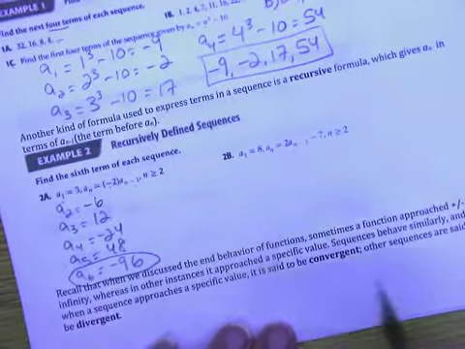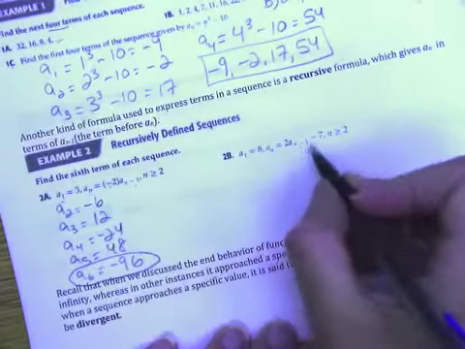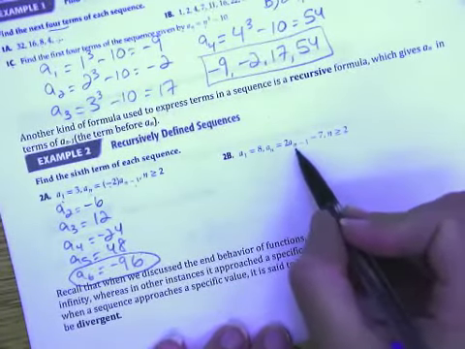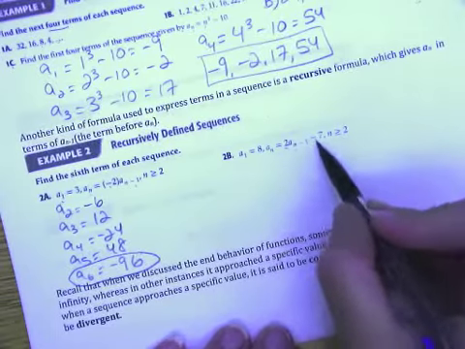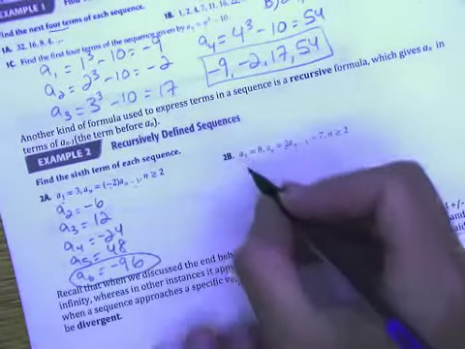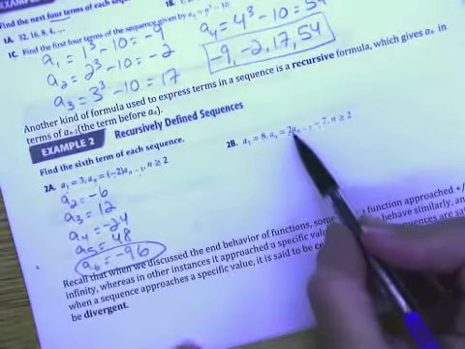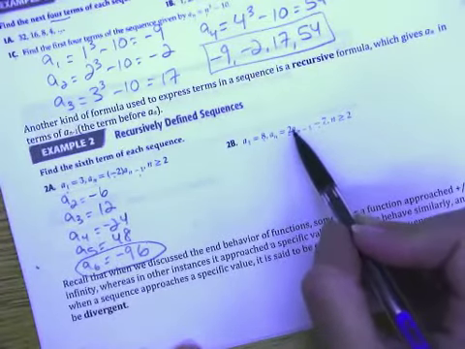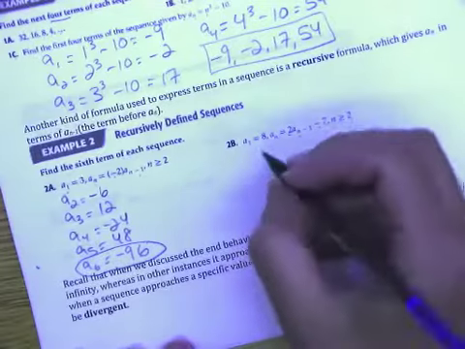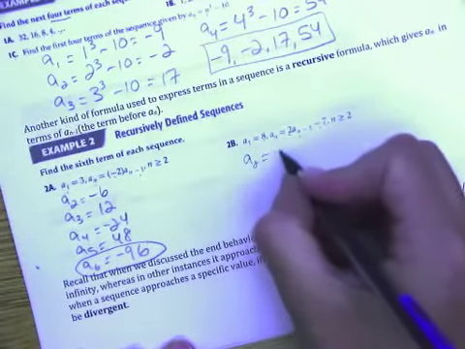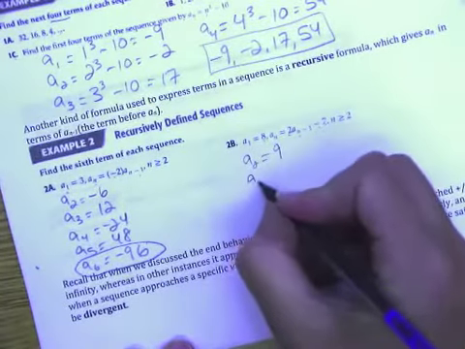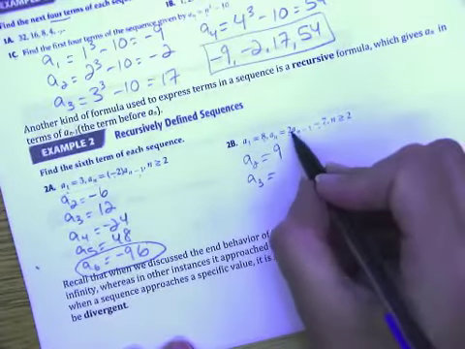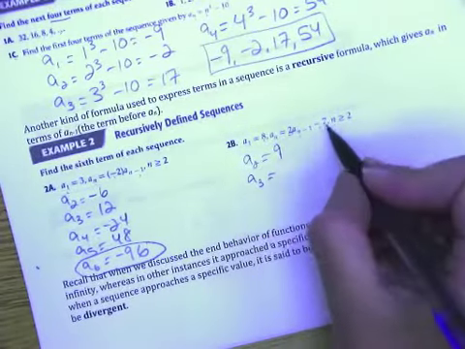For part B, once again, it's being described in terms of the previous term, so I take each previous term, multiply it by 2, and then take that value minus 7. So I start with this 8, I multiply it by 2, and I subtract 7 from it. So 2 times 8 is 16. 16 minus 7 is 9. So a sub 2 is 9. A sub 3, I'm taking this 9, multiplying it by 2, I get 18.